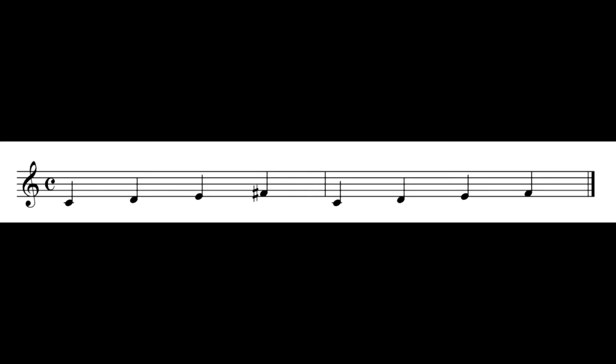Here we see two measures, and in the first measure we see a sharp sign put in front of the F, and it is not there in the second measure. In this example, the key signature has no sharps or flats, but the composer wants an F sharp in the first measure, so a sharp sign is placed in front of the F. In the second measure, the F is natural, as in the key signature. A natural sign is not needed because the second measure is a new measure.